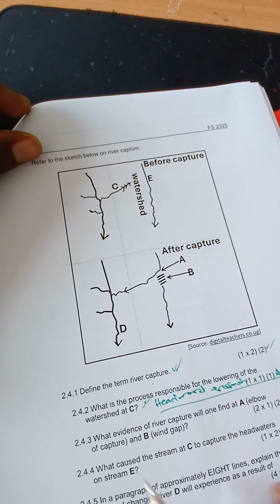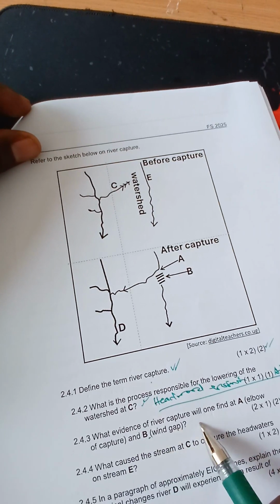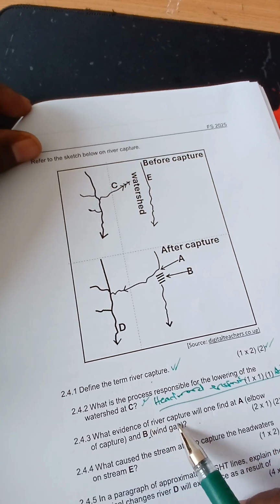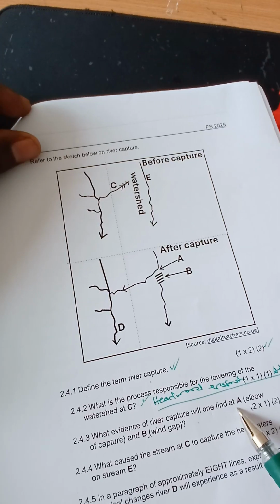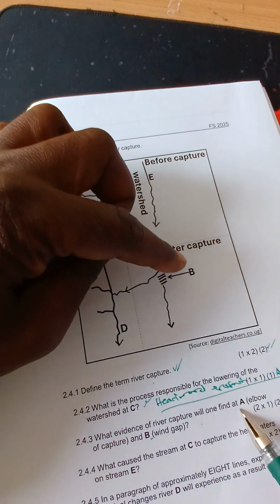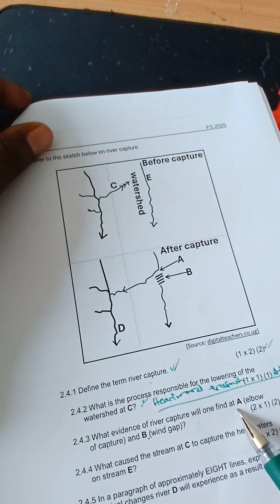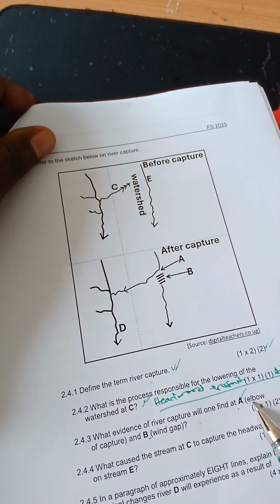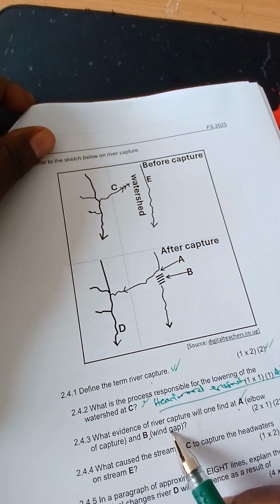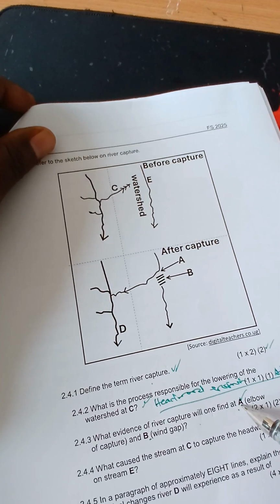What evidence of river capture will one find at A? This is where your A is. They've even indicated that it's the elbow of capture, and B, wind cap. What evidence will one find at A?